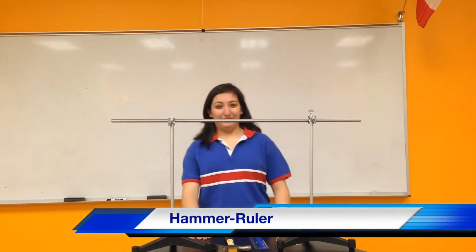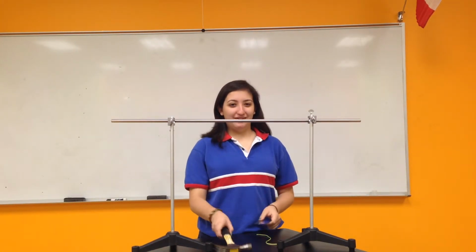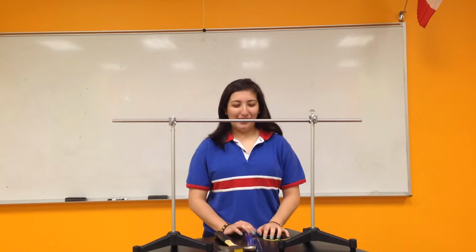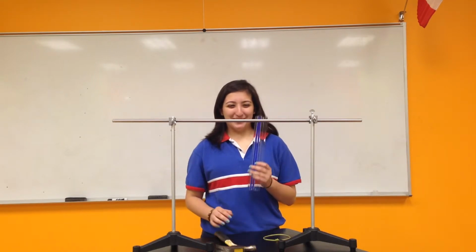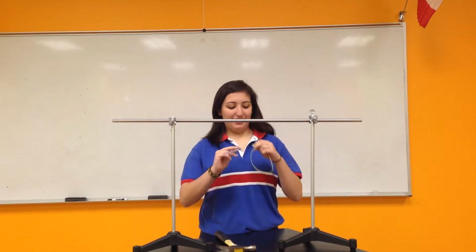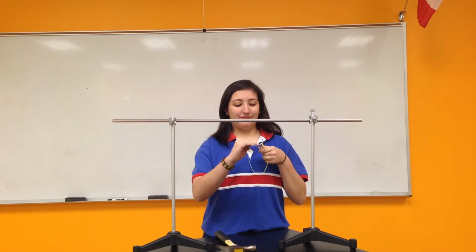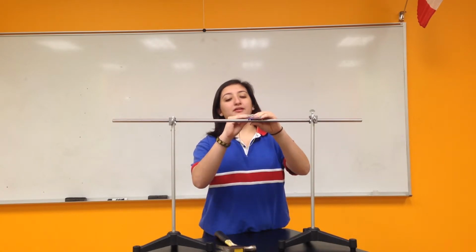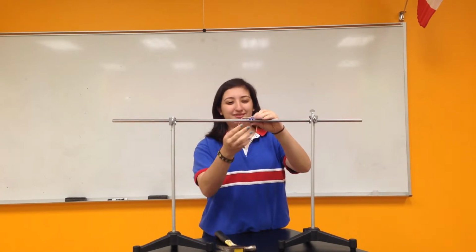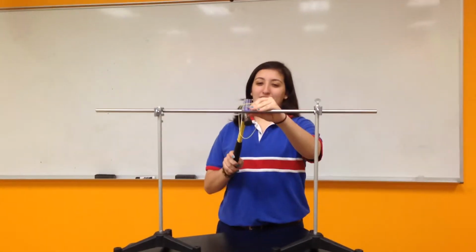Here's another experiment. For this experiment, you're going to need string, a ruler, and a regular hammer. Now, I'm going to be able to balance these objects upon this bar. First, you take the ruler and you slide your string after you've made a loop with it. You put it somewhat almost to the edge, and then you slide your hammer in.